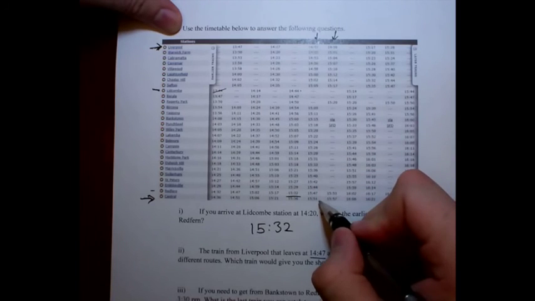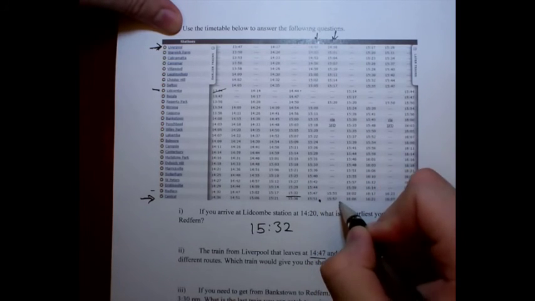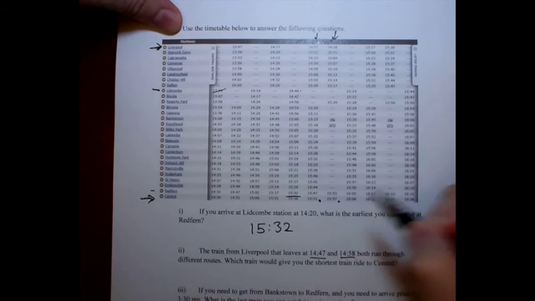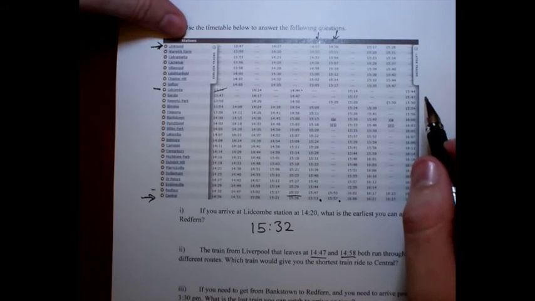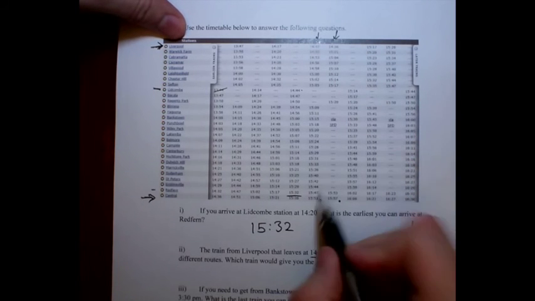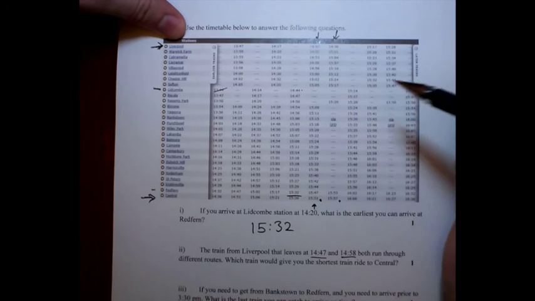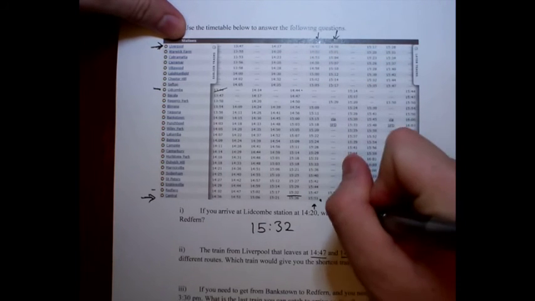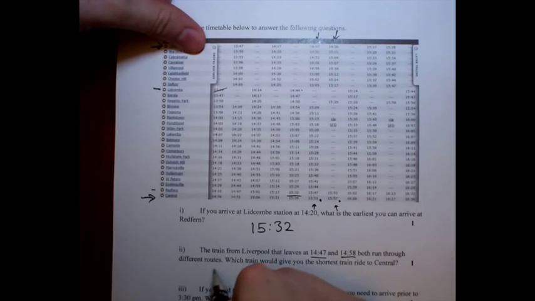14:47, well, this one arrives at Central at 15:51, and this one arrives at Central at 15:57. So we need to work out the time difference between those because yes, this one arrives first, but it also leaves first, so it's not necessarily a shorter train ride. Okay, let's do the time difference.